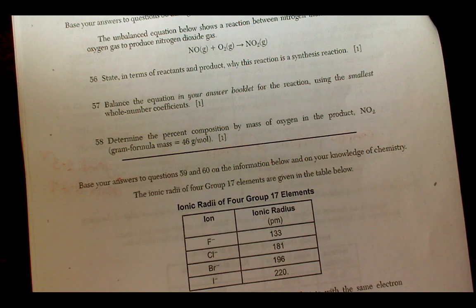Okay, number 56. I'm just going to check my pen because it seems like it might be running out of ink. Looks pretty good, actually. Okay, I don't know. It's just gotten dry.